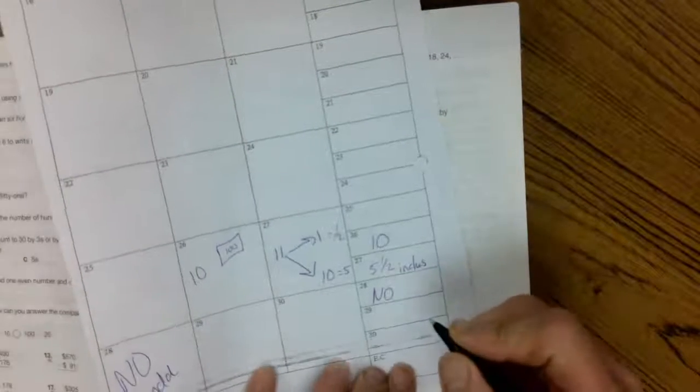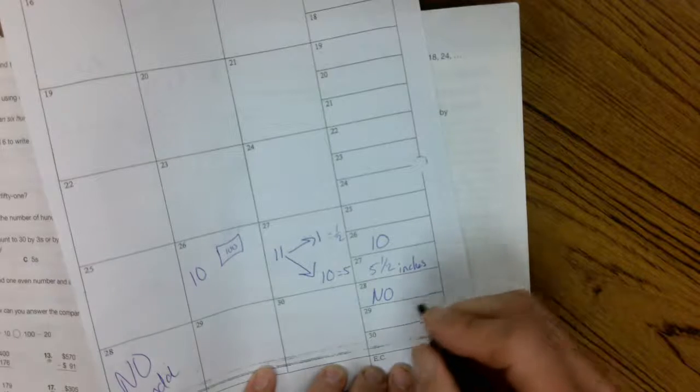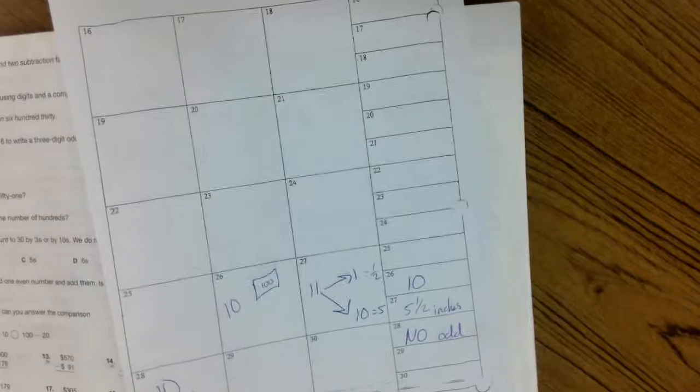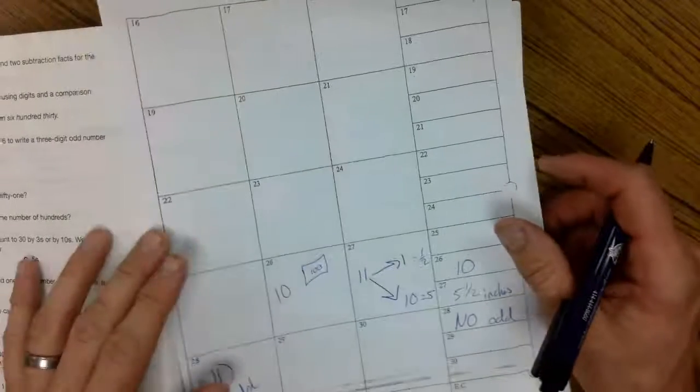You just need a clipboard? Yeah. So in my doorway over there, I have a whole bazillion clipboards. Ones like this? Yeah.